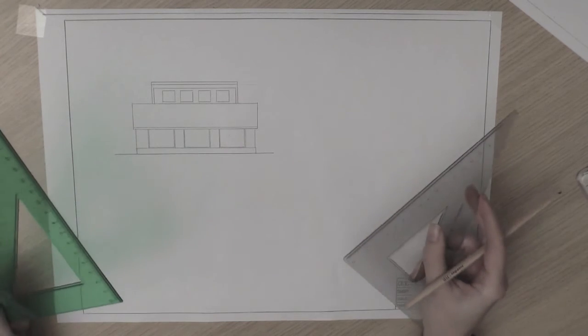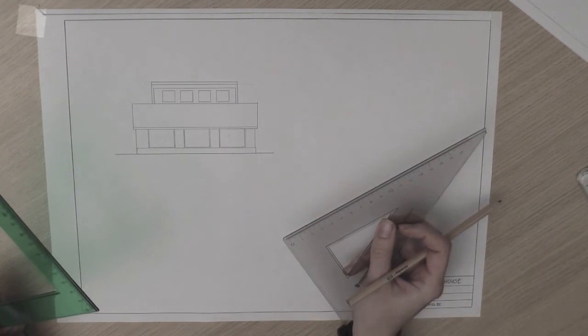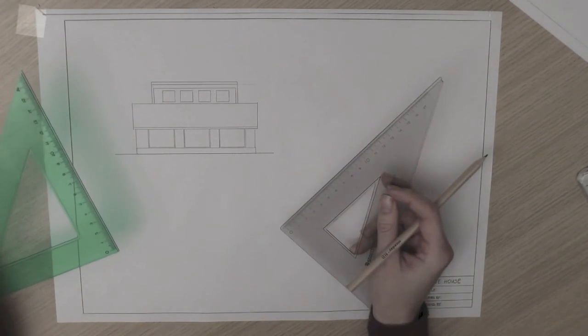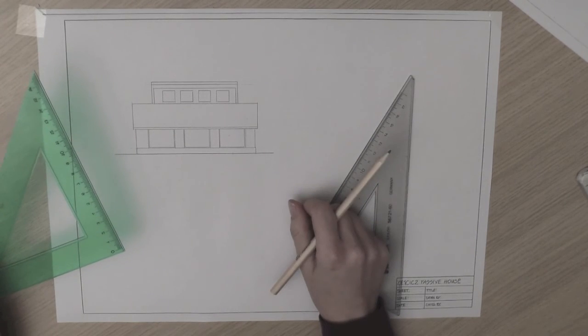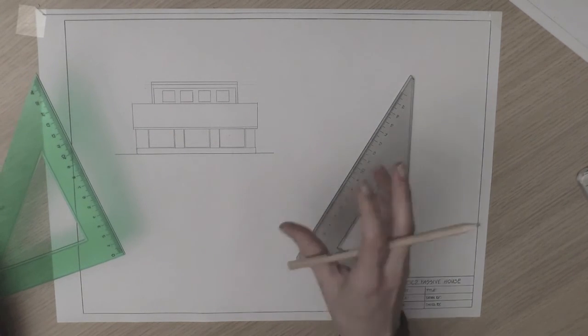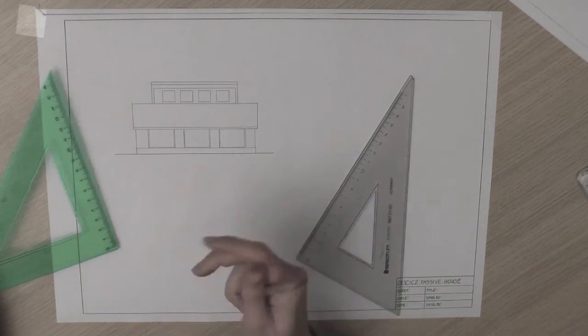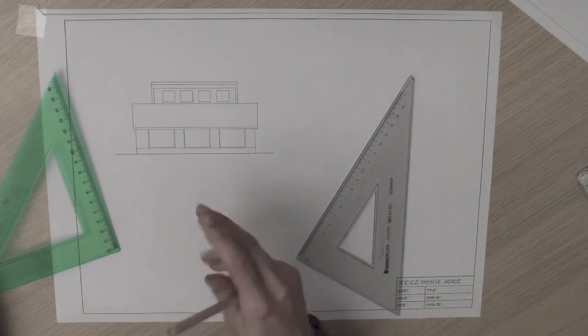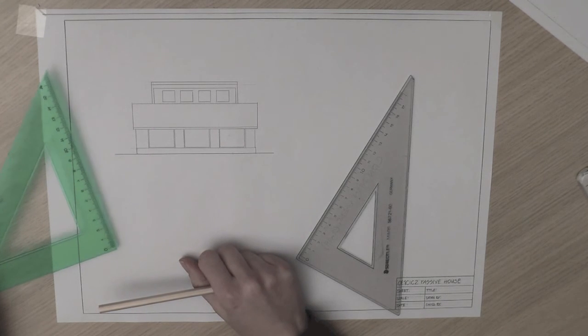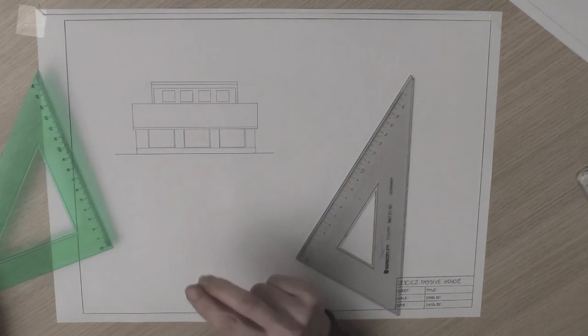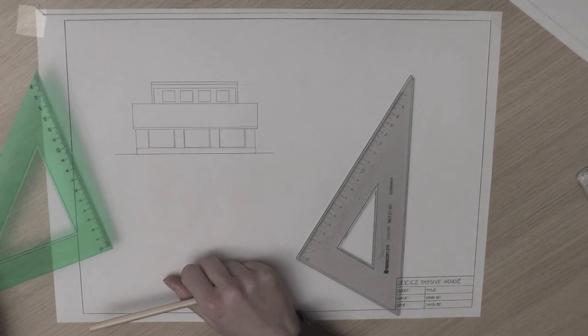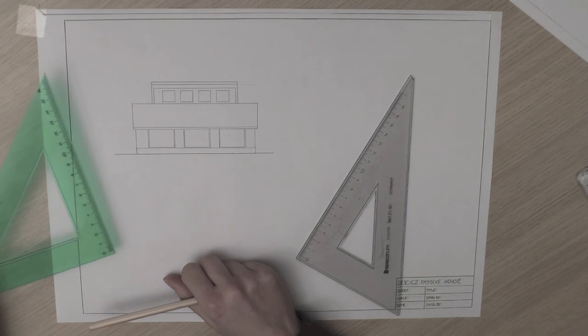What I can start doing now is basically making this a bit more materialistic. So I can start using the material designation to depict that the lower level, for example, is in brick. If you look at the notes, you will see that brick in 100 is basically just very densely spaced horizontal parallel lines.